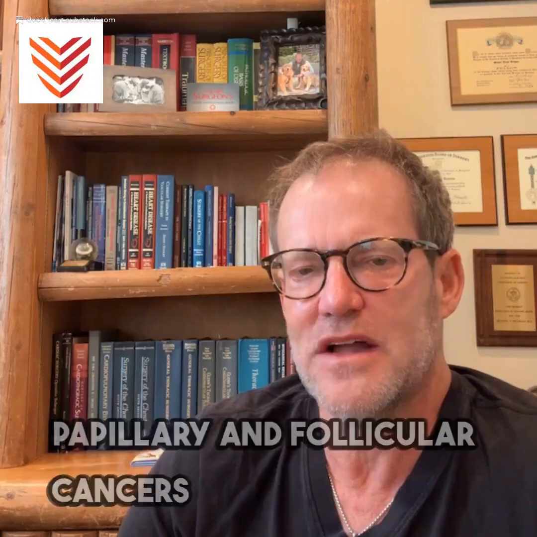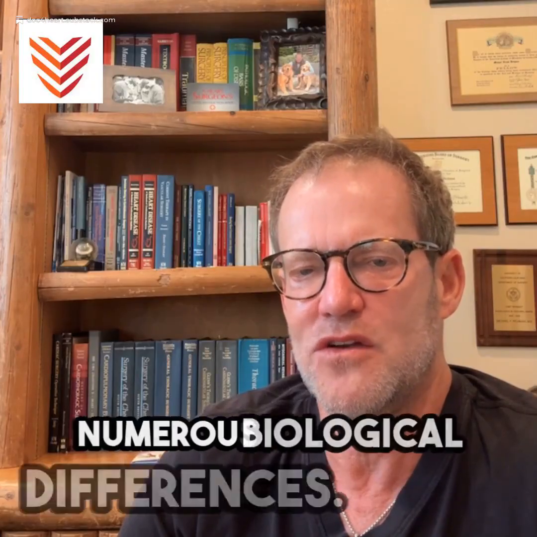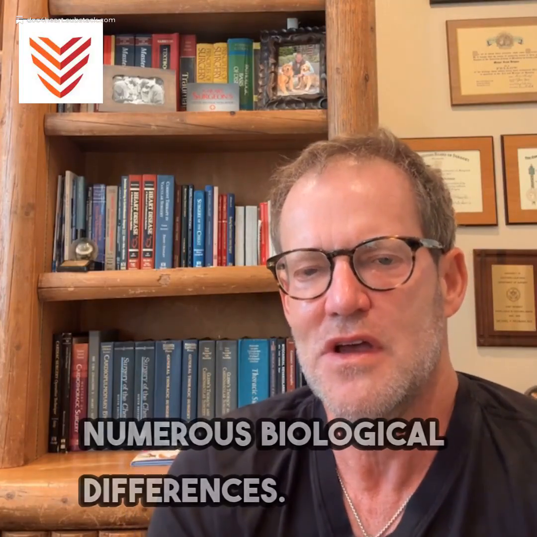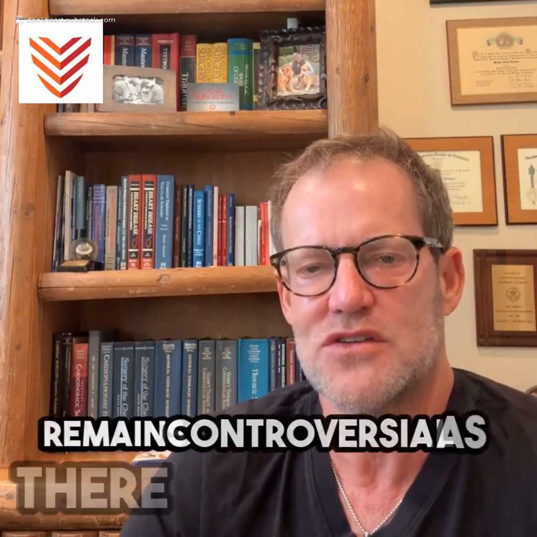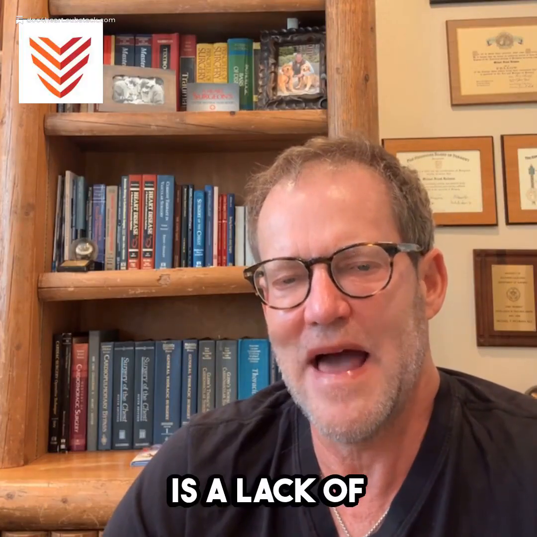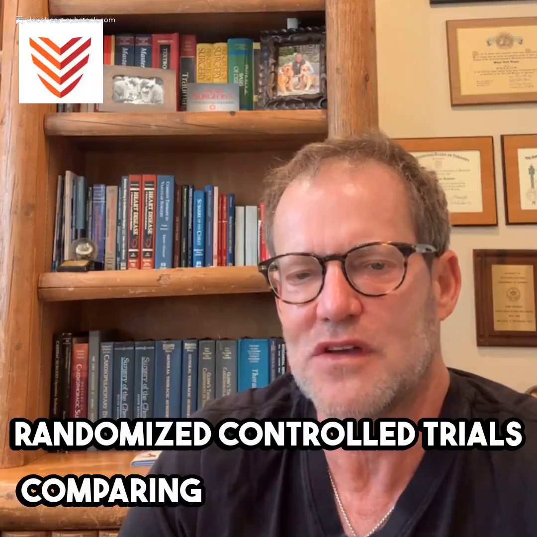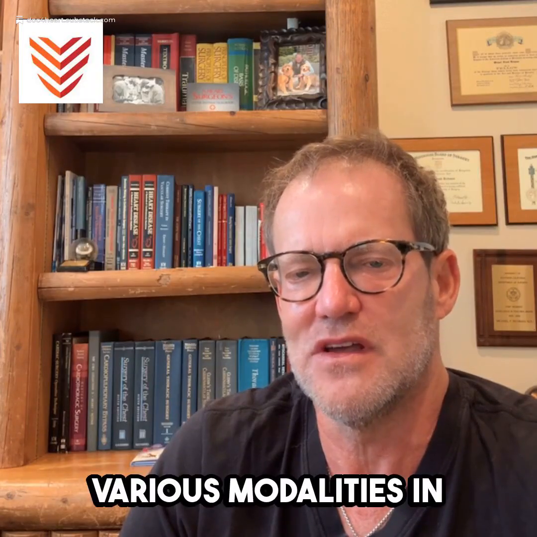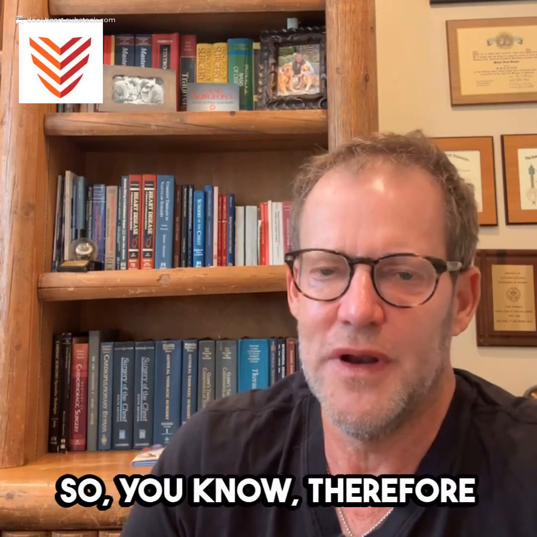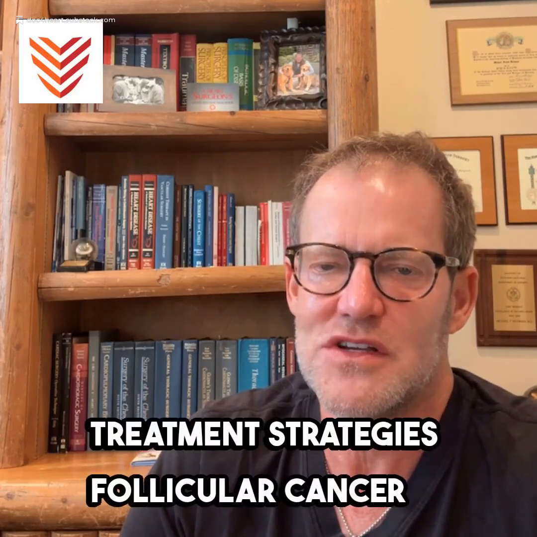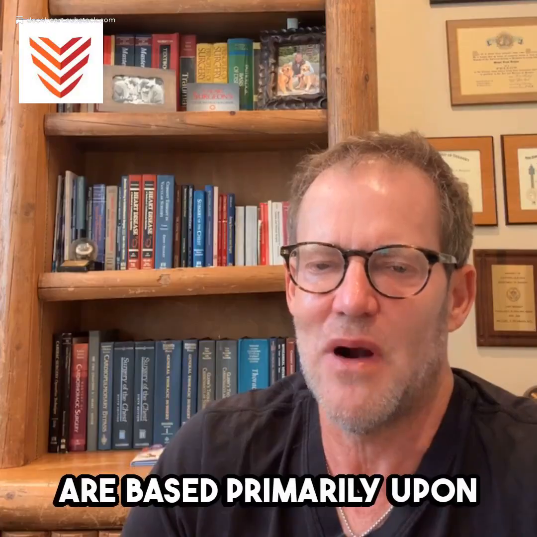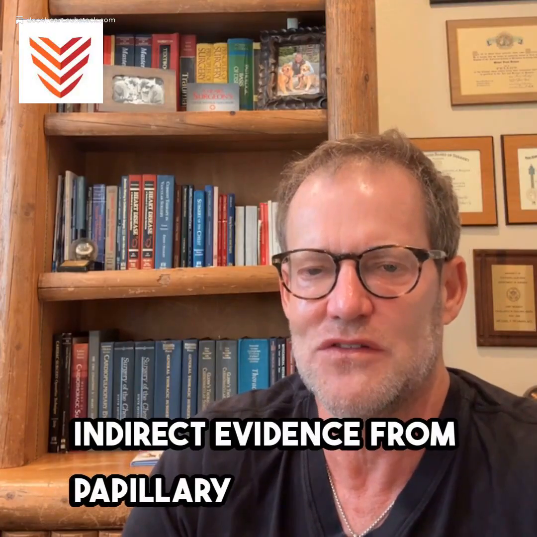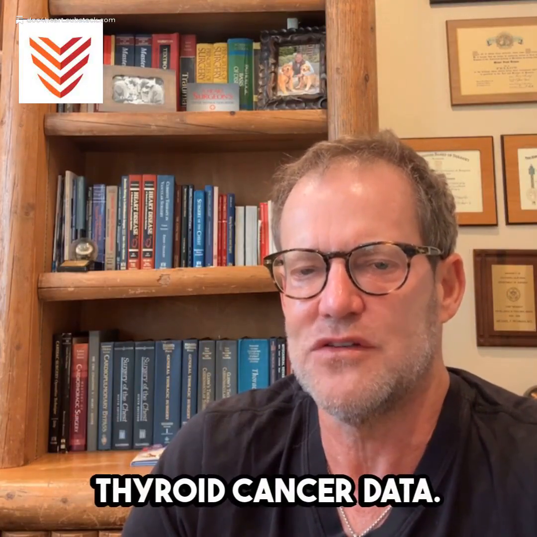Papillary and follicular cancers are treated similarly despite numerous biological differences. The optimum treatment, however, remains controversial as there is a lack of randomized controlled trials comparing various modalities in follicular thyroid cancer. So, therefore, treatment strategies for follicular cancer are based primarily upon indirect evidence from papillary thyroid cancer data.